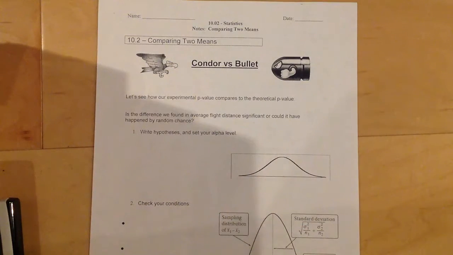Hello and welcome back. All right, so we're going to continue looking at comparing two groups. Last time it was comparing two groups with proportions. Today it's going to be comparing two groups with means.